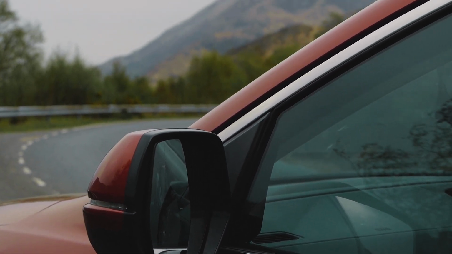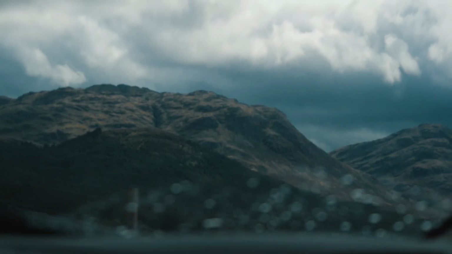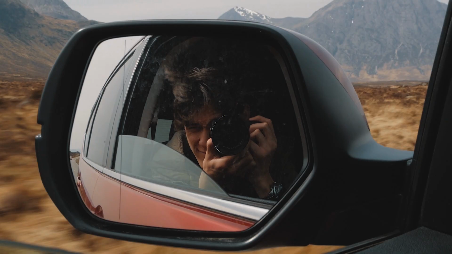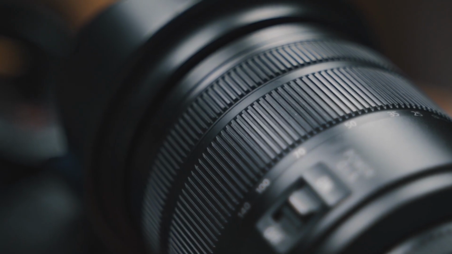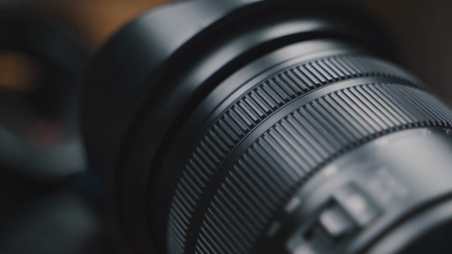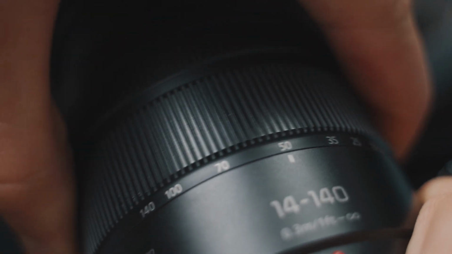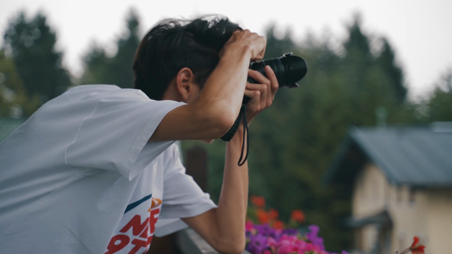So after this mini review of both lenses, I can imagine that you have already guessed which lens is my favorite. It's the 14-140mm. I came to realize this especially during my time in Scotland a few months ago. I had the 14-140mm attached almost the whole trip. It might not be impressively sharp and it might not give me the amount of background separation I hoped for, but due to its zoom range, this lens becomes an absolute master of versatility.